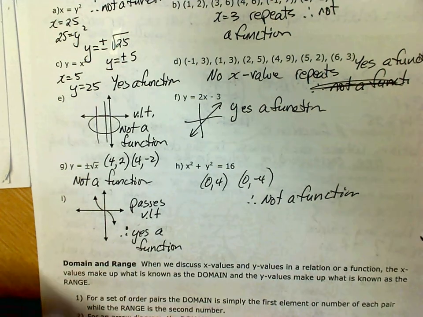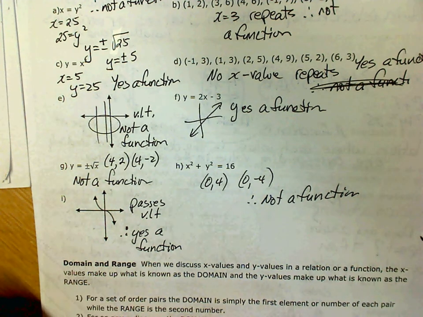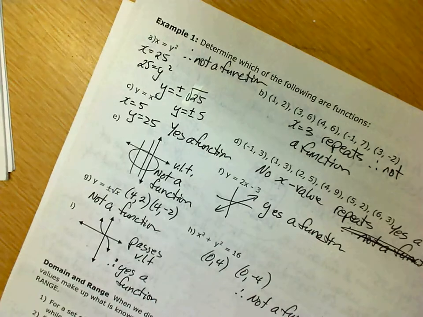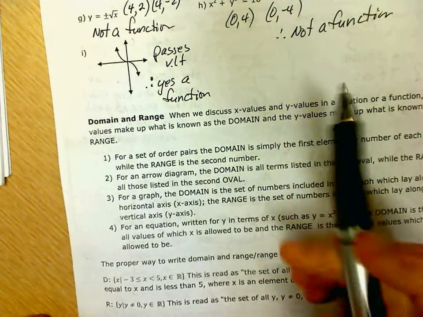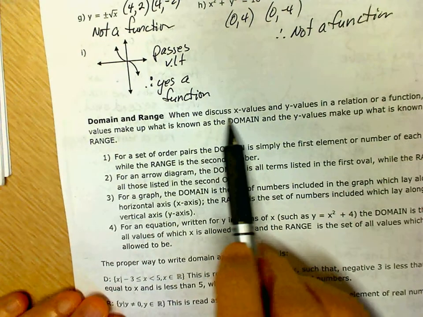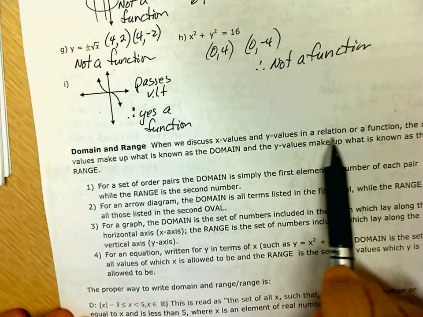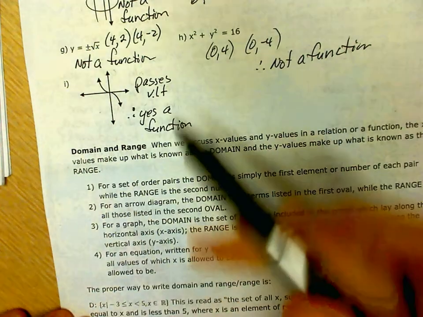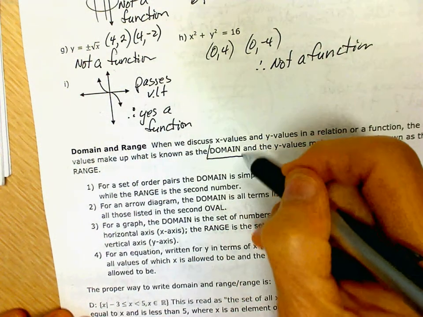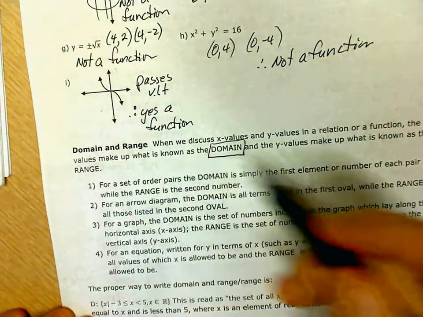Okay, let's look at domain and range. When we discuss x values and y values in a relation or a function, the x values make up what is known as the domain, and the y values make up what is known as the range.